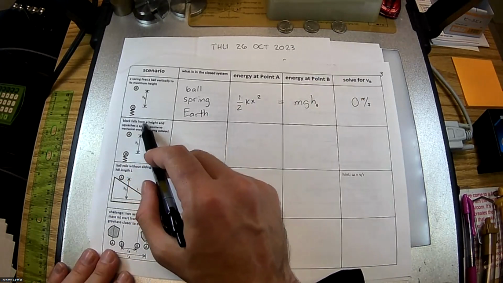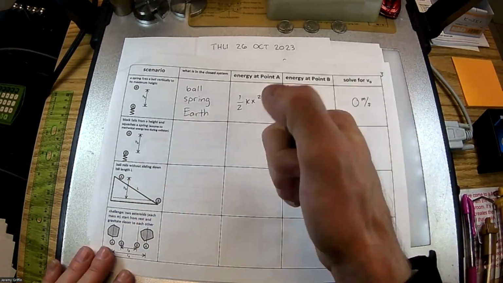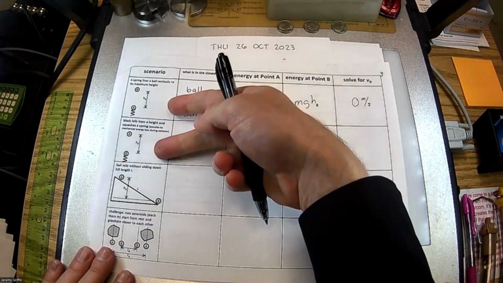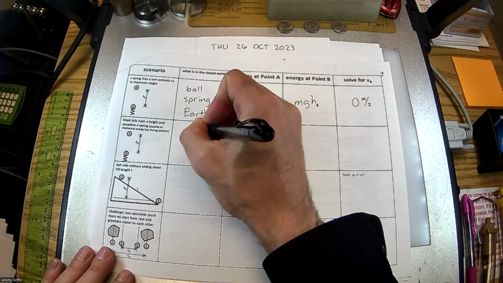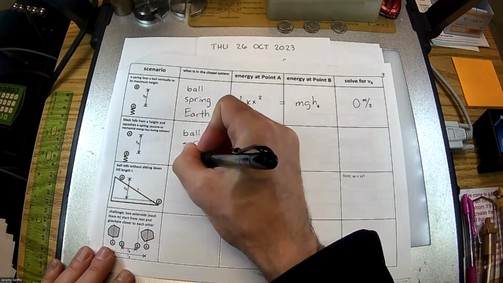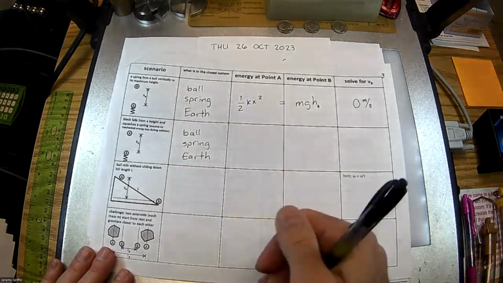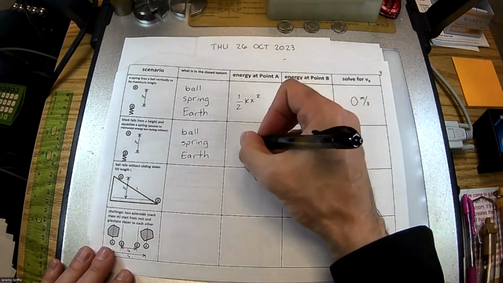We got a block falling from some height onto the spring. It's going to maximally compress it. Well, that looks like a really similar setup. That's kind of the reverse of what we just did, right? So I think we still got a ball, spring, earth system. So it's the same type of system. Okay. So maybe you should just reverse these two, because it looks like it's starting from some height.